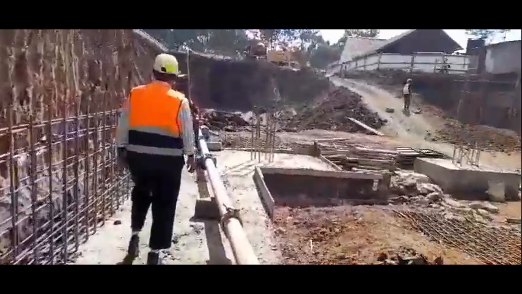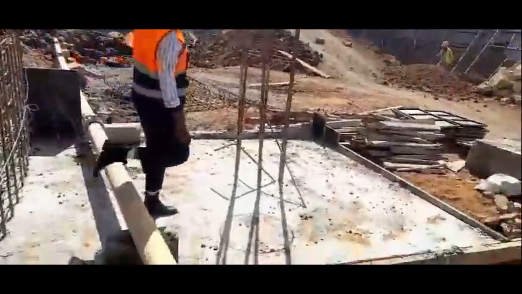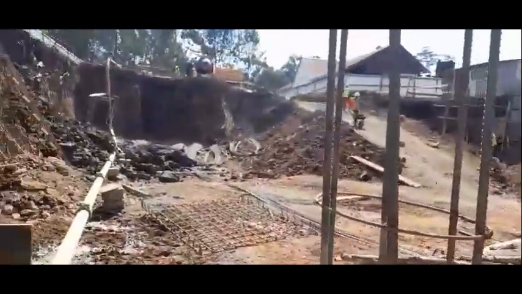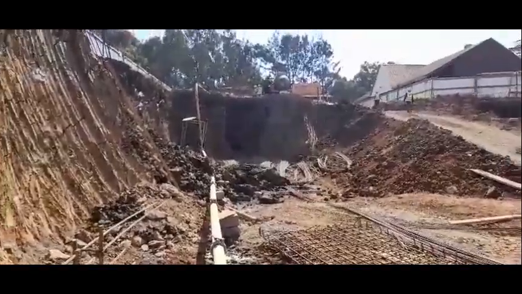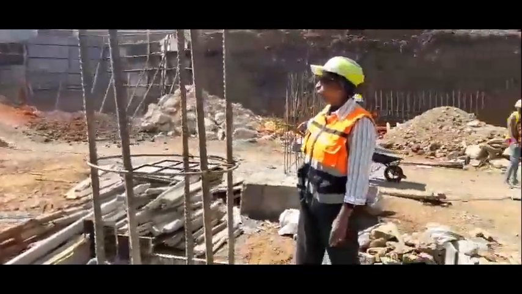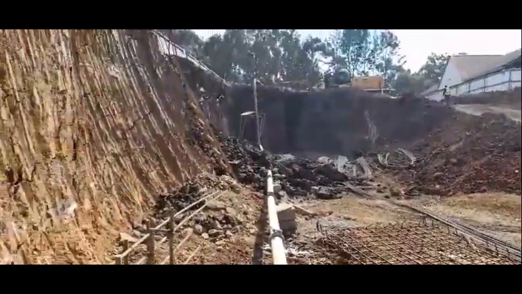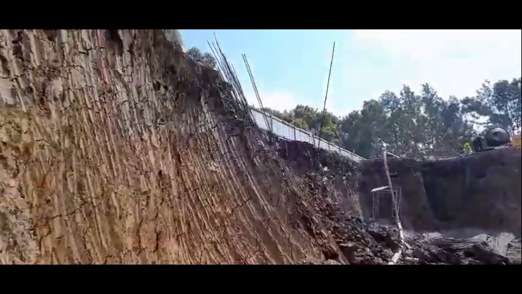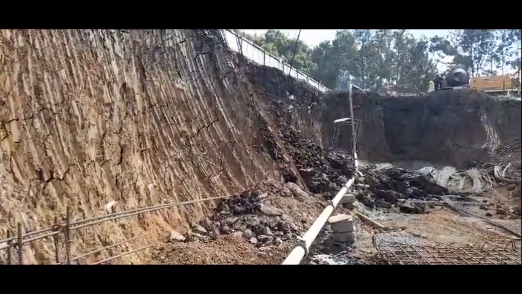This is concrete from the batch where it's being batched up there. If you look up there, you'll find the batching of concrete is being done there. Some of it is being ferried on wheelbarrows. And this is an example of a slope that has collapsed because the unstable ground was cut at a vertical angle, 90 degrees. That is very unstable.